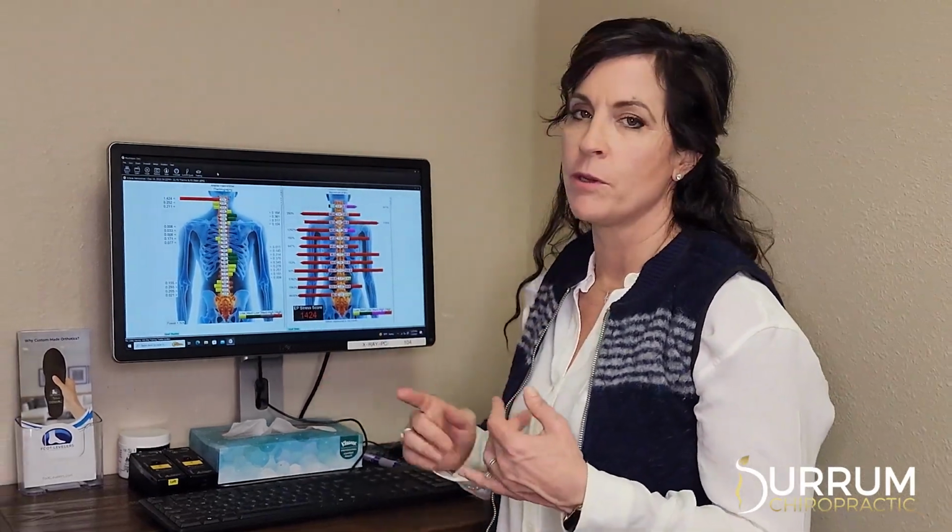So today I'm going to walk you through and talk to you about some of the technology that we use here in the clinic for both detecting subluxation, finding out where your problems are, as well as monitoring your progress over time. So today I'm demonstrating the 𝐬𝐻 software. And what we do with the scans, we do a thermography scan and then a surface EMG scan.